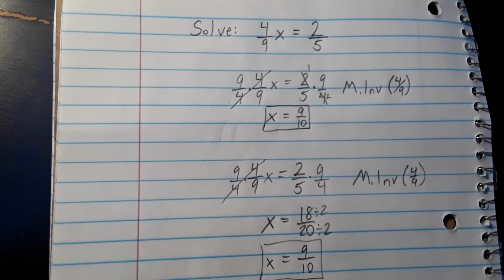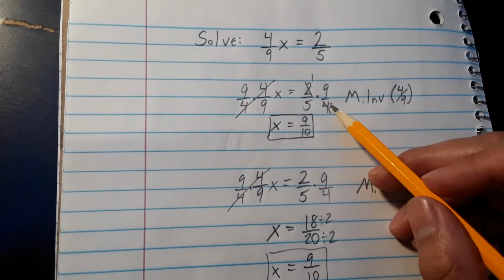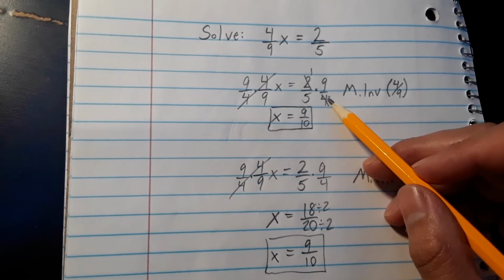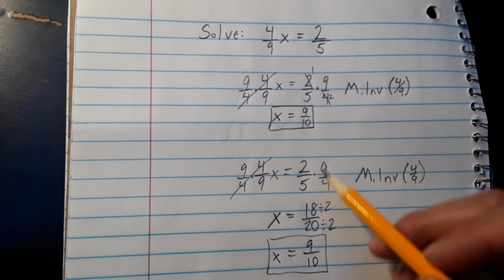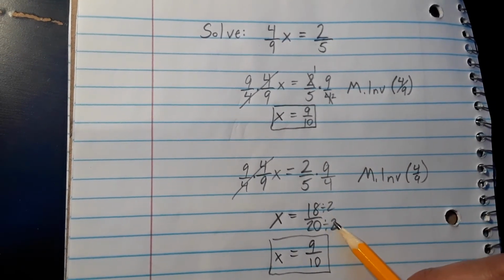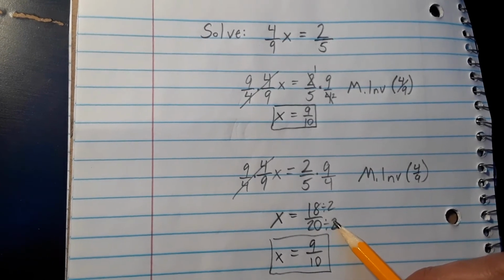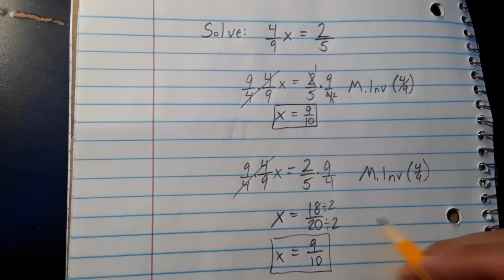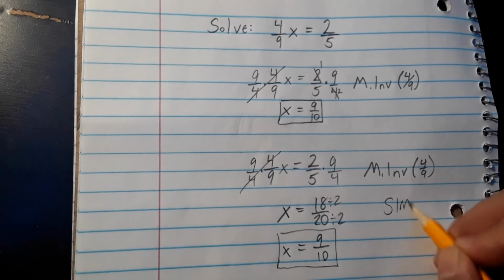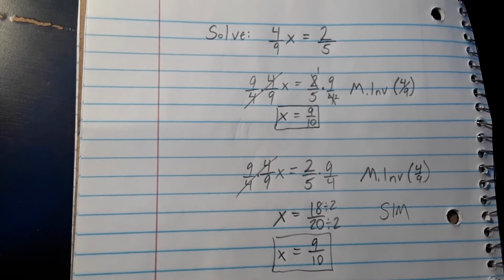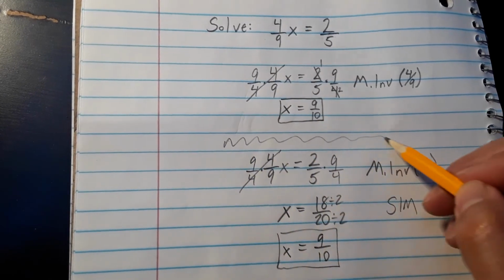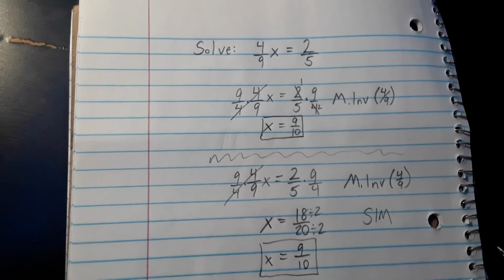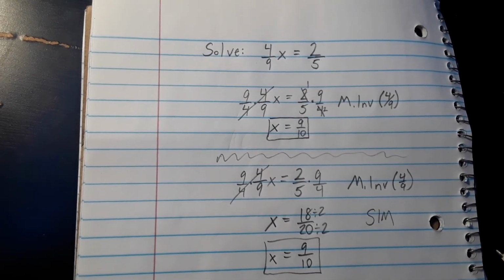So, same answer over there. So you can use your cross cancellation like we did up here to avoid having to do more reducing work, or you can just multiply through and do your reducing after. Either way works. And if we did that after, we would put a simplification step there. But either of these two ways will work. You can use cross cancellation or you don't have to.